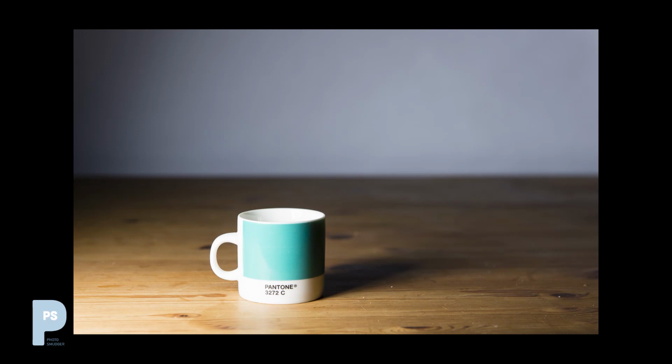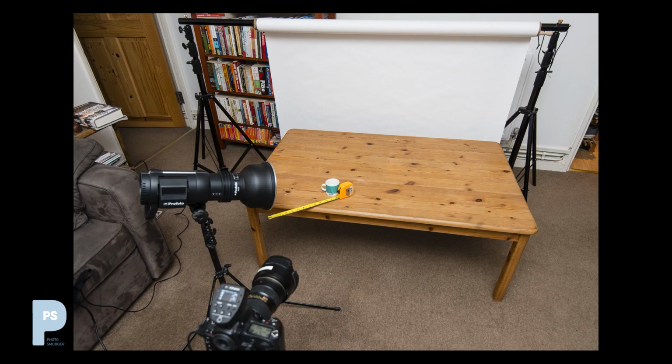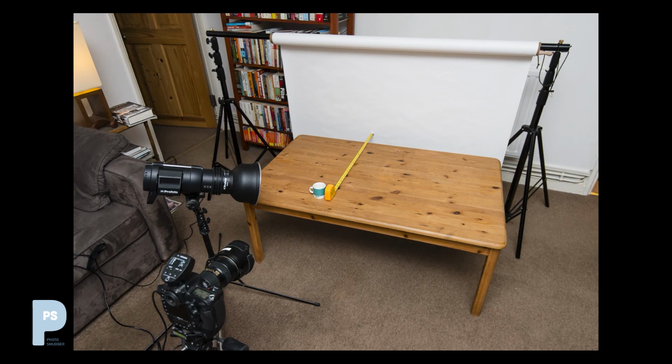So here's our starting image, but now let's look at how the shot was lit. Now we can see from this setup shot that the distance from the light to the subject is around a foot, 30 centimeters or so, and then that the distance from the subject to the background is perhaps more like 50 centimeters, 45, so perhaps a foot and a half, and the whole area is fairly small.